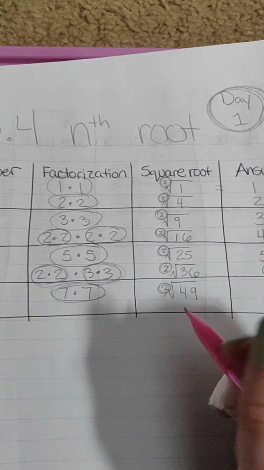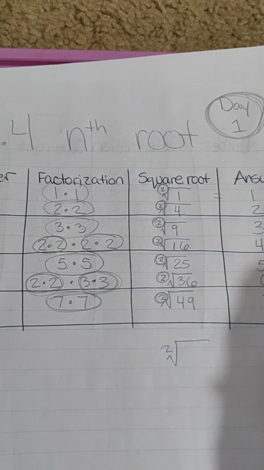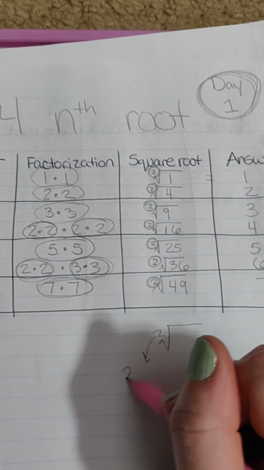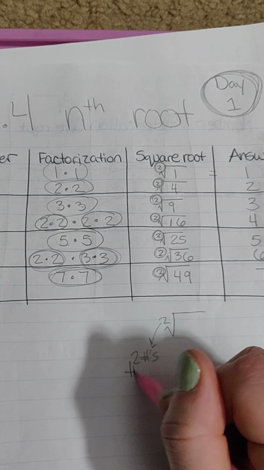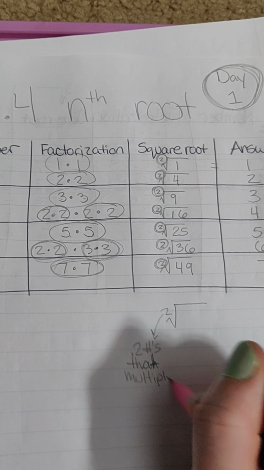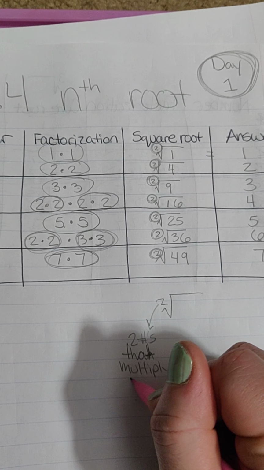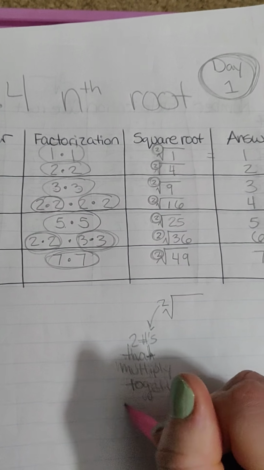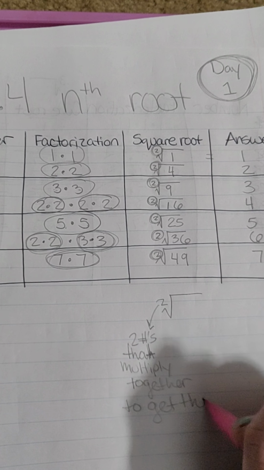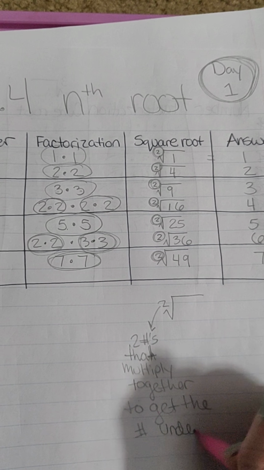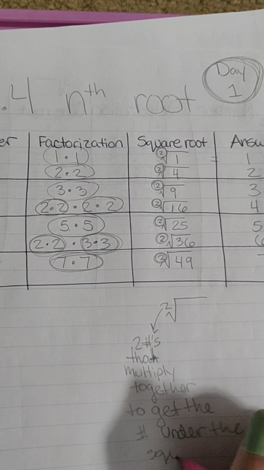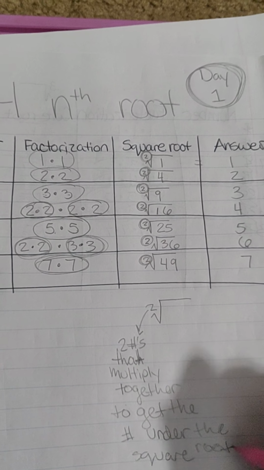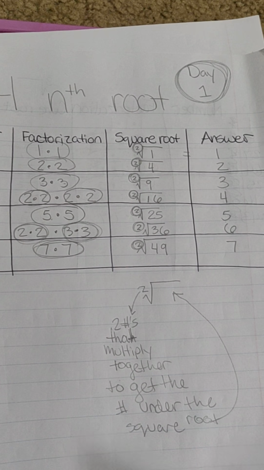Like I've been saying with these guys, if it's the squared root, then you need two numbers that multiply together to get the number under the square root. Yep, just like that.